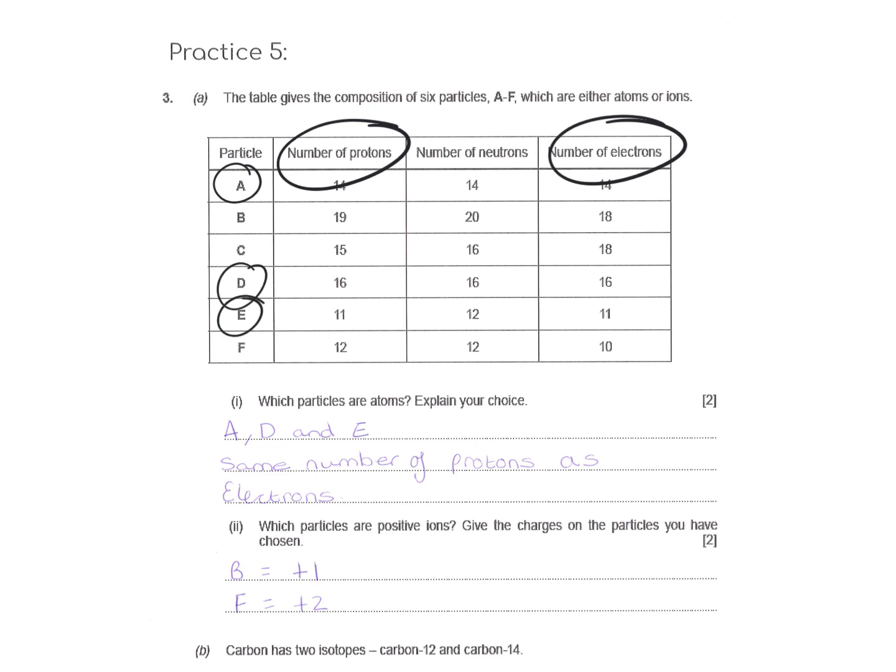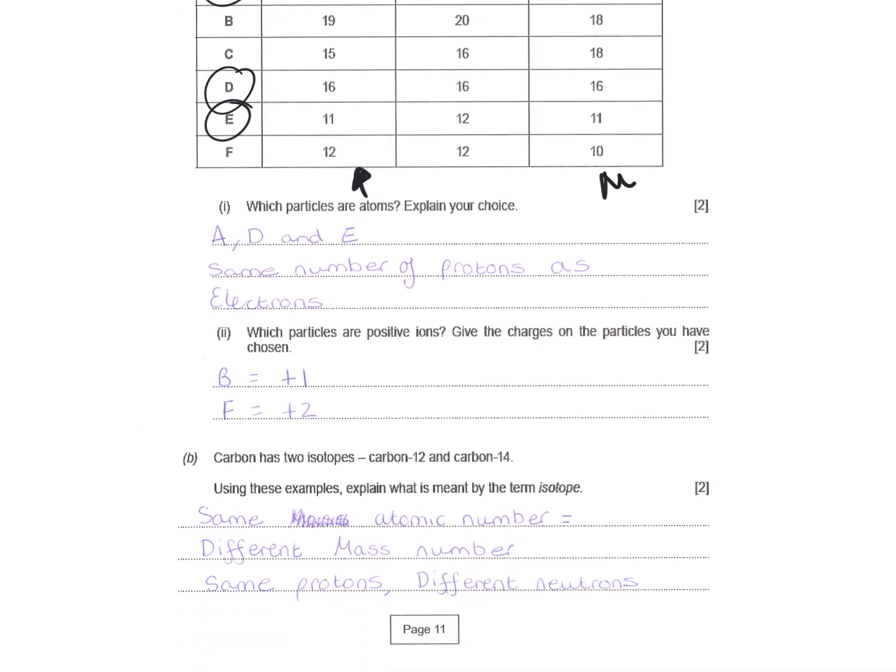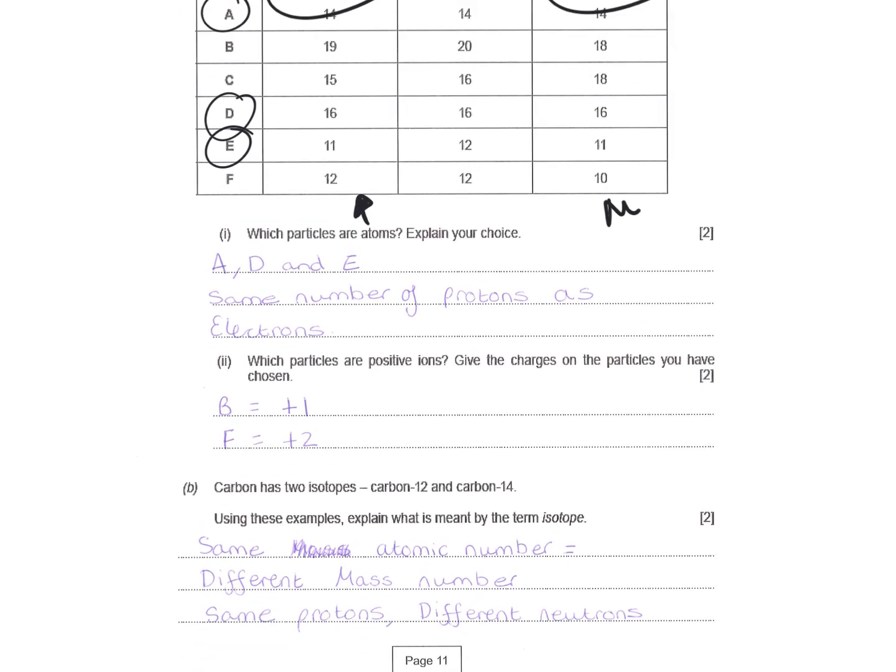Which ones are positive ions, okay? Now remember, protons are positive, electrons are negative, neutrons are neutral. So to be positive, you need to have 1 more proton, or 2 more, okay, than you do electrons. So you're expecting a higher number here than you are here. So we've got B and F, okay? Because this one, if you look for F, 2 more, so it's 2 plus.